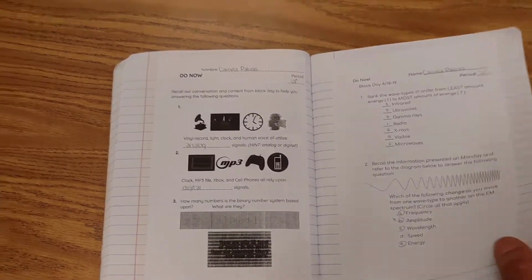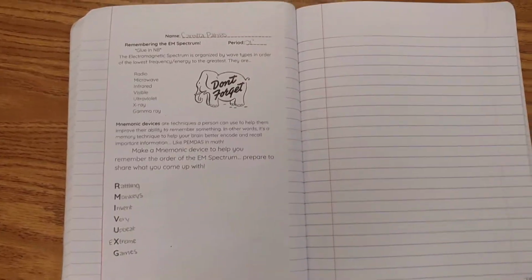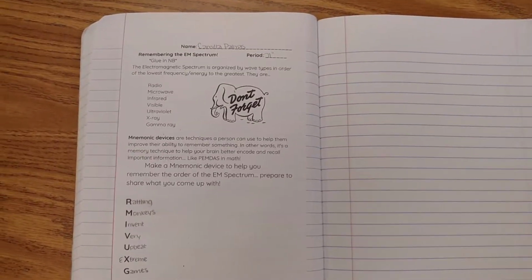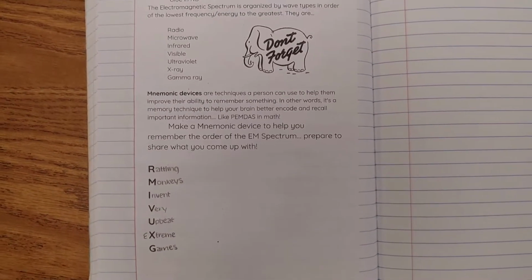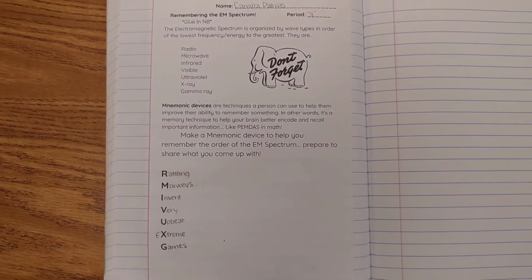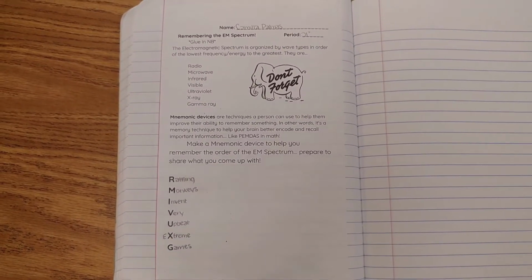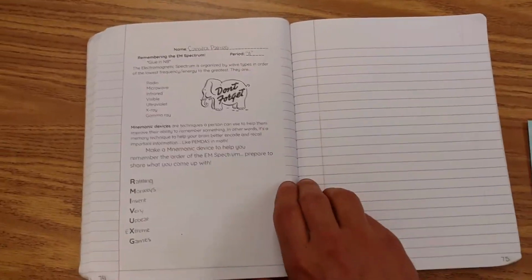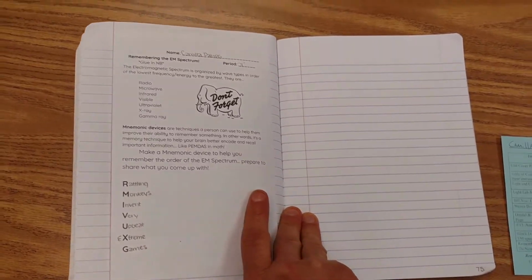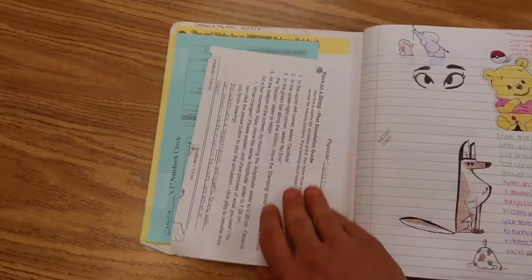And then the final page you're going to want to have for the notebook check form will be the remembering the electromagnetic spectrum due now right here. You came up with a clever mnemonic device to help you remember all of the components of the electromagnetic spectrum. So that's a complete notebook check. This one's going to be getting an 11 out of 10 because remember they did that bonus page.